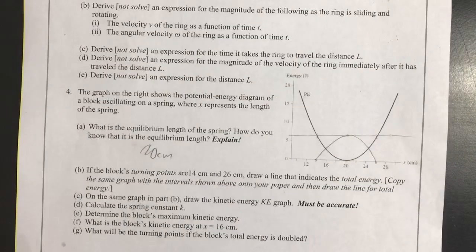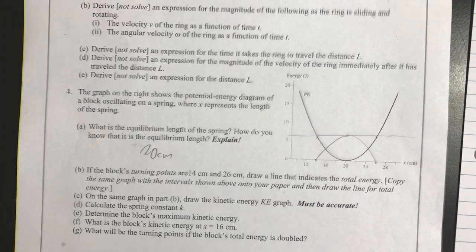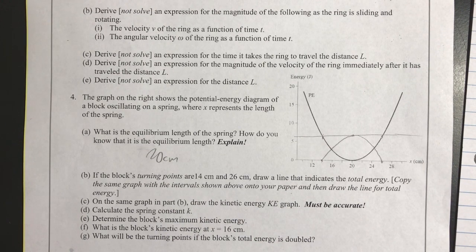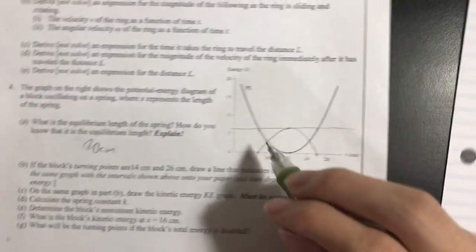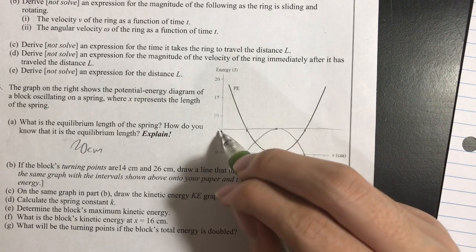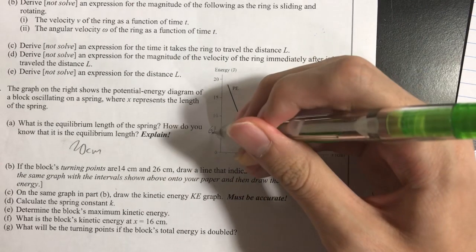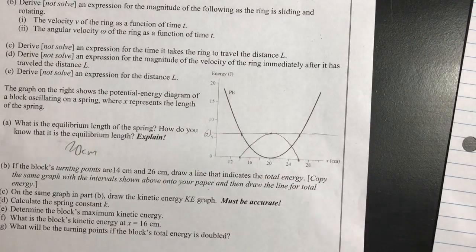Okay, part D. Calculate the spring constant K. So we have to find an x that is not 0, otherwise we can't find k because it'll be pretty much anything. So we'll use 14 centimeters because the total energy is around 6 joules, and the PE will be equal to the total energy at 14 centimeters.